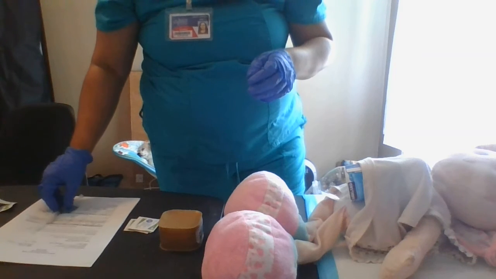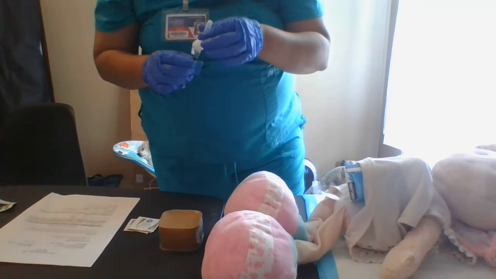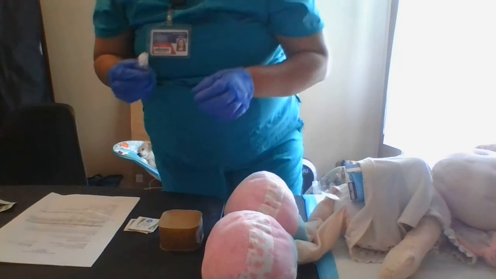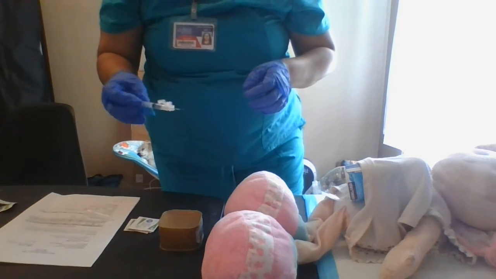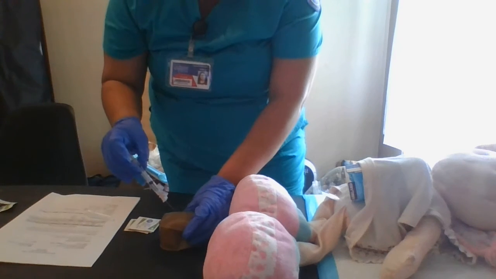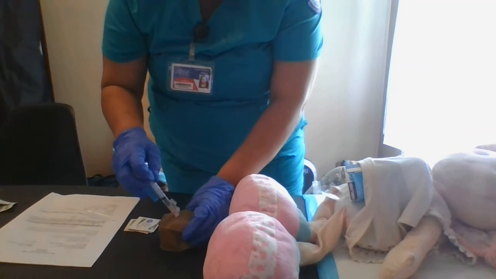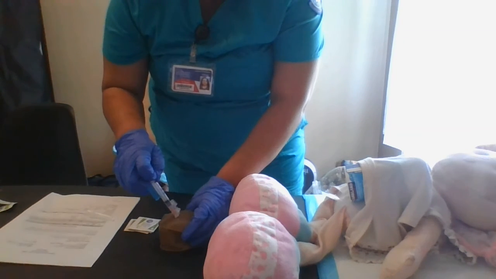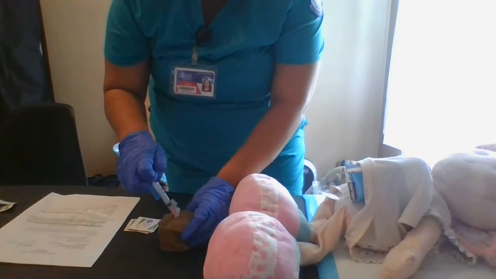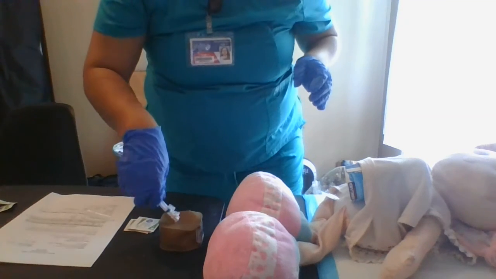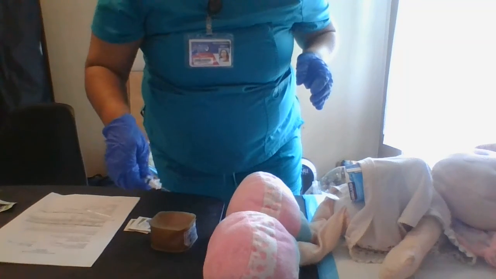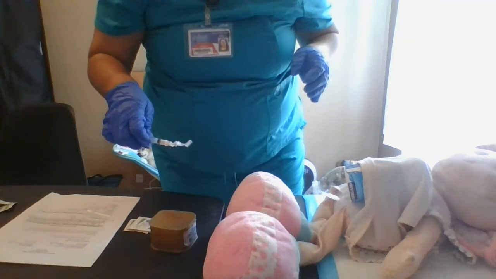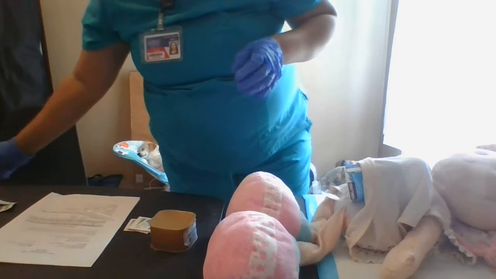It is now dry. I can proceed to give my injection. Okay, making sure my bevel is up. I'm going at a 45-degree angle. I'm administering my medication. Okay, medication administered. With one hand, I'm activating the safety. And now I'm discarding in the sharps container.